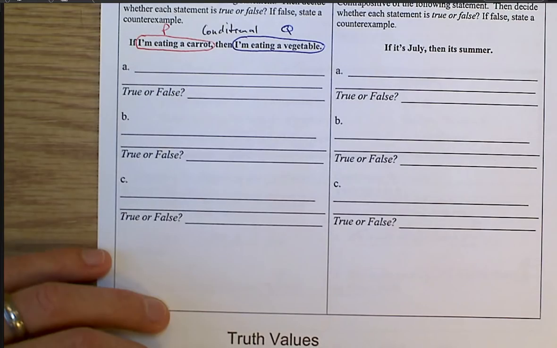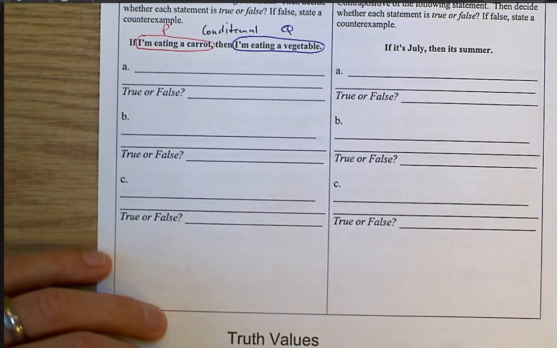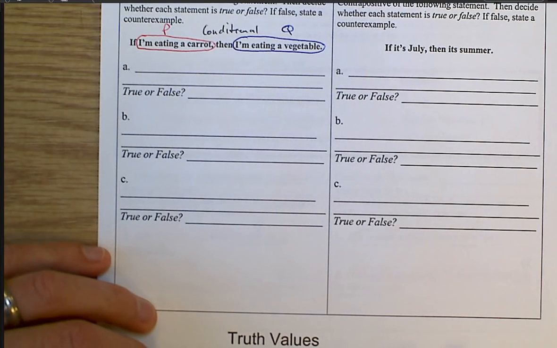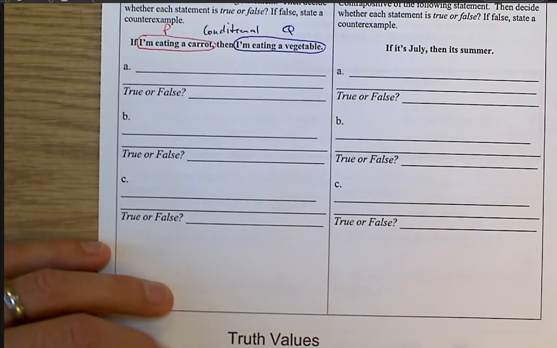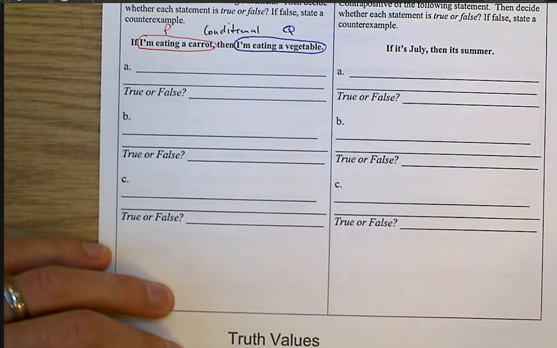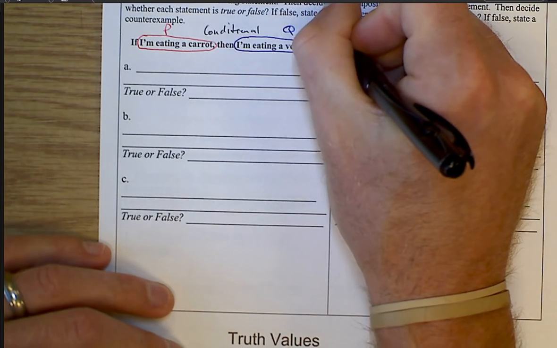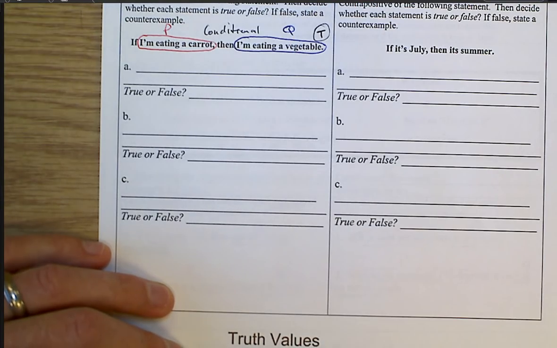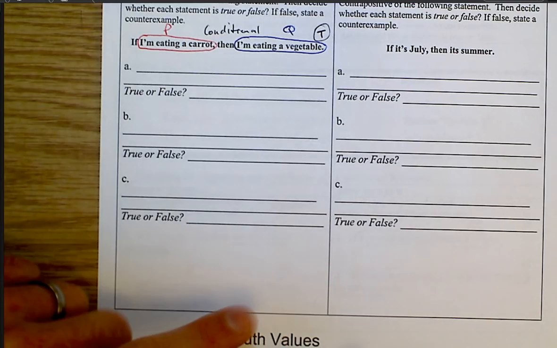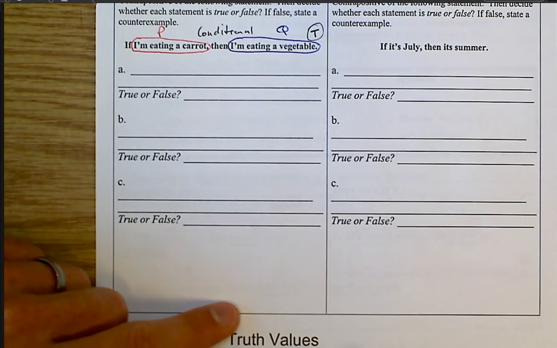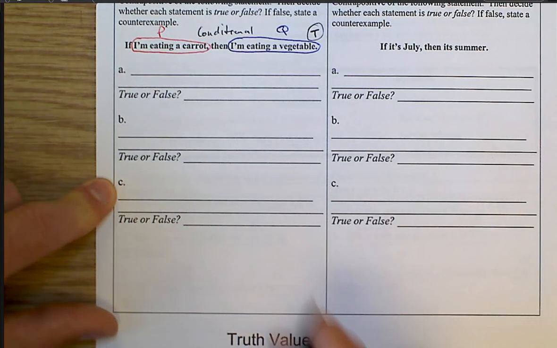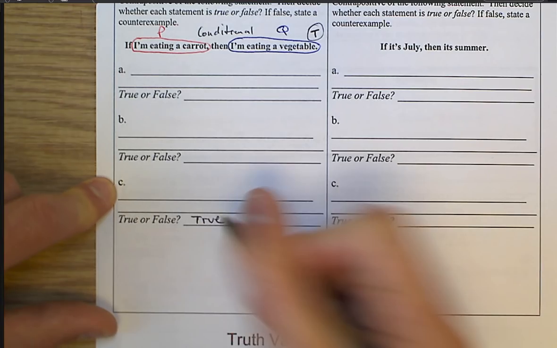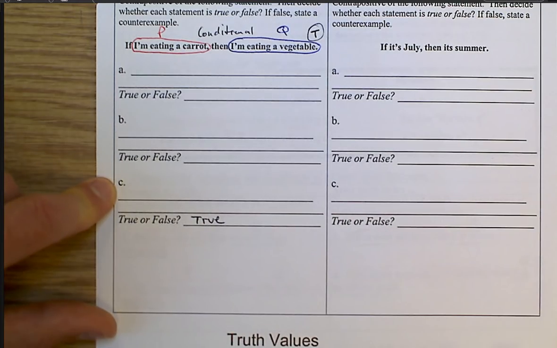If I'm eating a carrot, then I'm eating a vegetable. Is that true or false for my conditional? If I'm eating a carrot, then I'm eating a vegetable. That is true. I'm going to put a T for true. Now, just based off this bottom part here, I know that my contrapositive has to be true because they share the same truth value. Okay? Let's write some stuff in here.